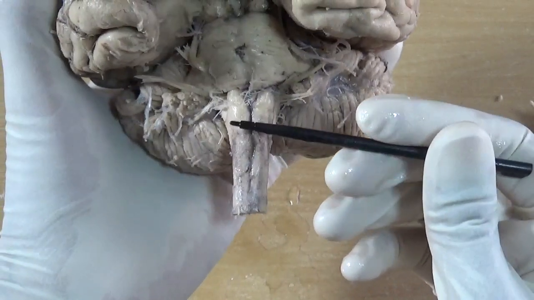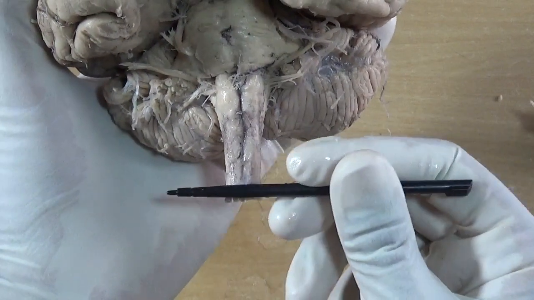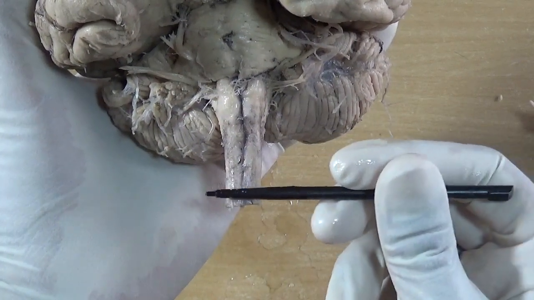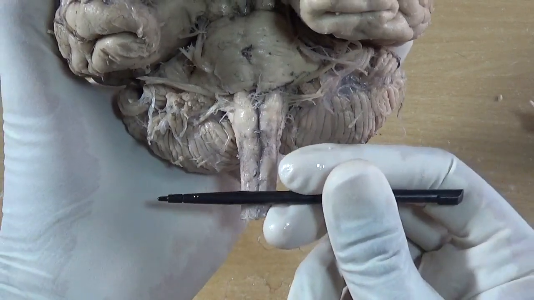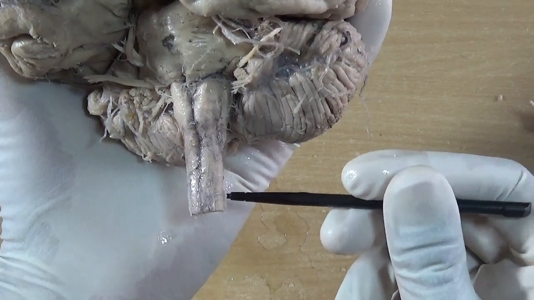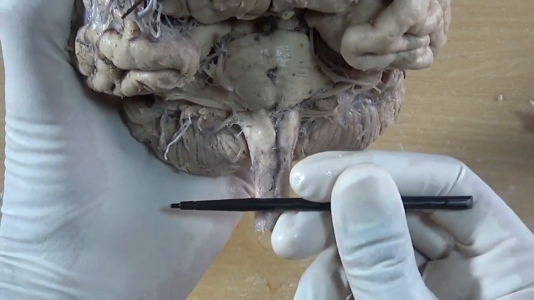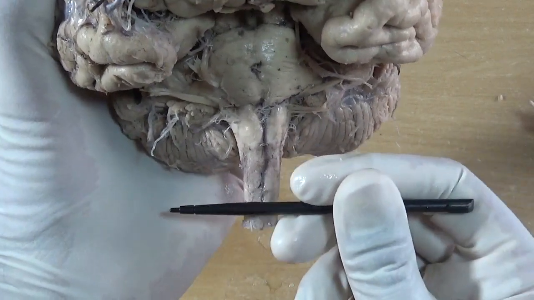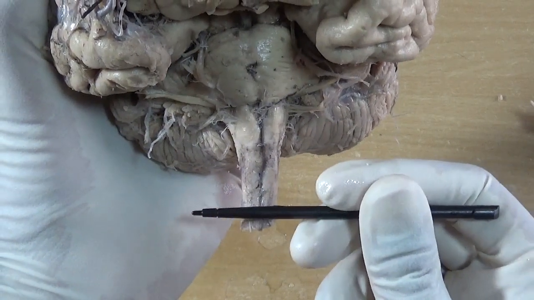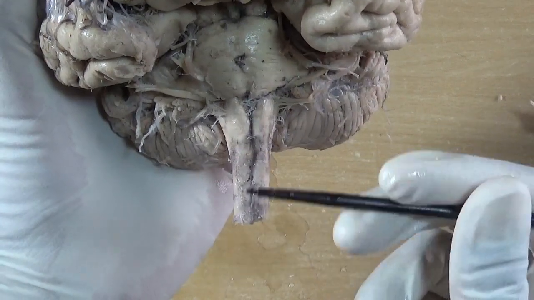The junction between medulla and spinal cord is at an imaginary line passing at the upper part of the first cervical vertebra, or the atlas, and it also passes through the middle of the odontoid process. So if you imagine a horizontal line passing at the upper border of the atlas and the middle of the odontoid process, that will be the imaginary junction between medulla and spinal cord.